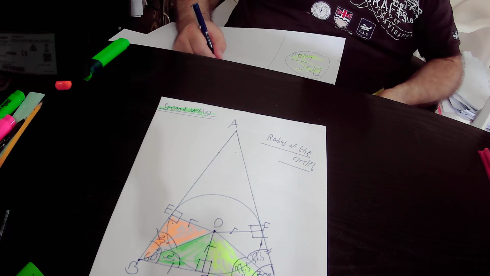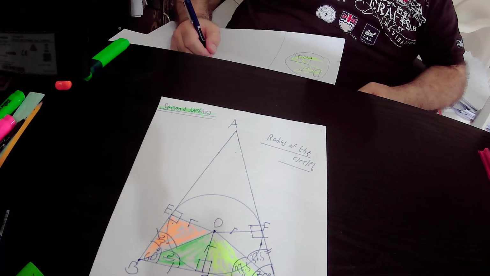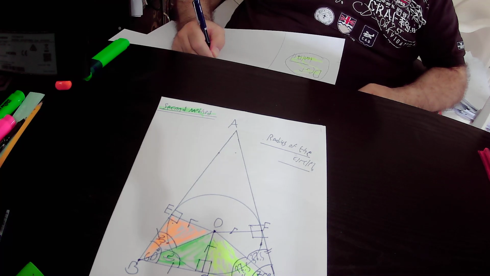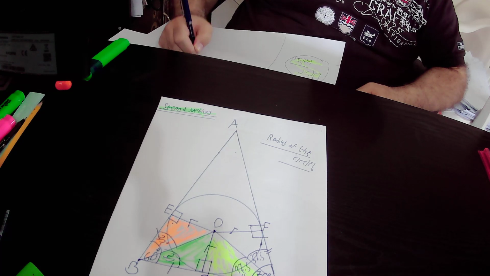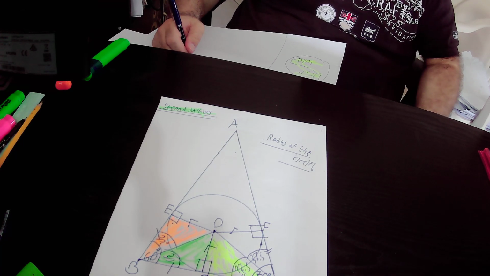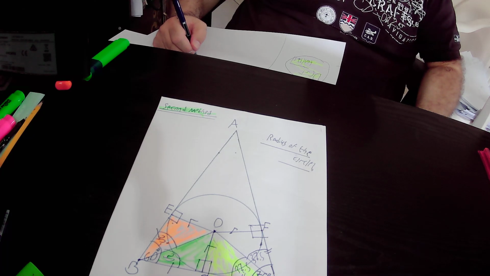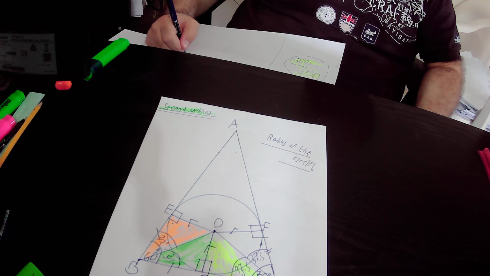So BC equals BD, and we already found out that BD equals R over tangent 30 degrees, plus DC, and we already found out that DC equals R over tangent 37.5 degrees.